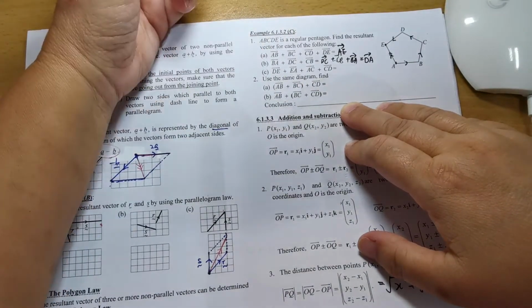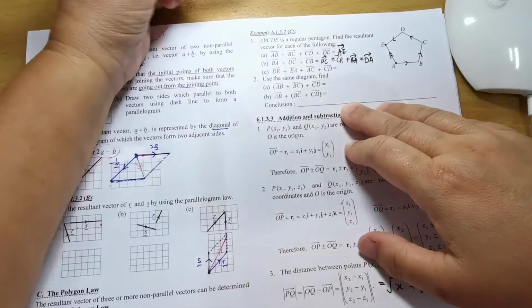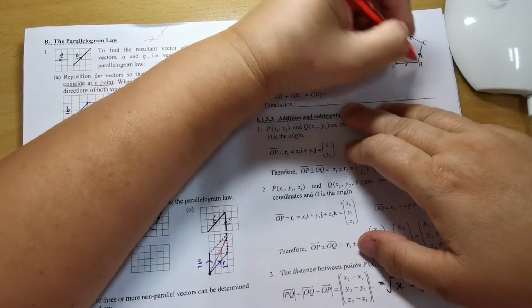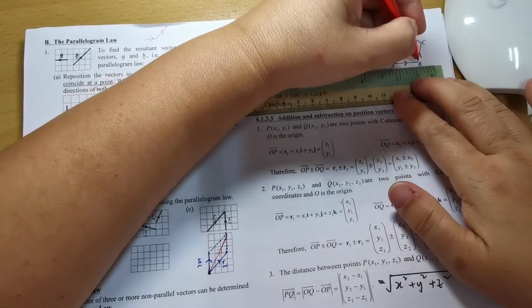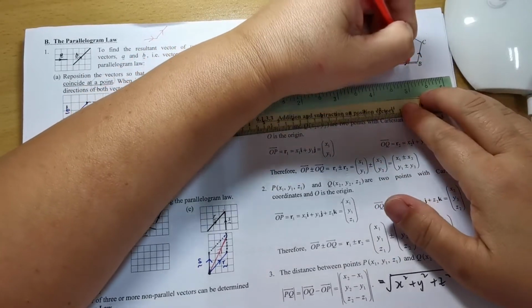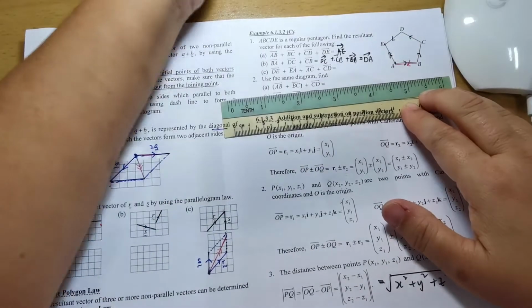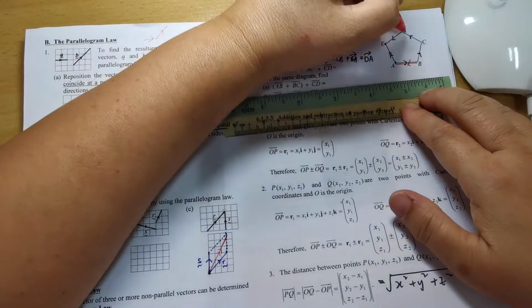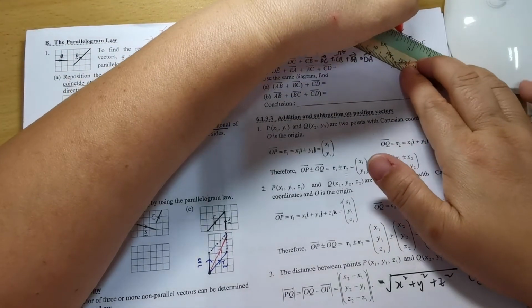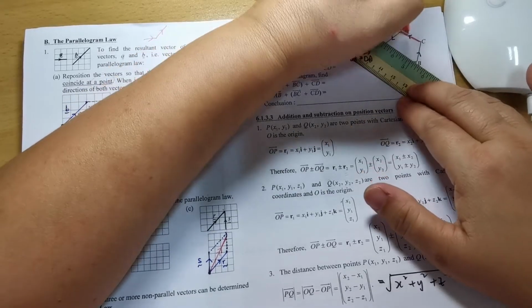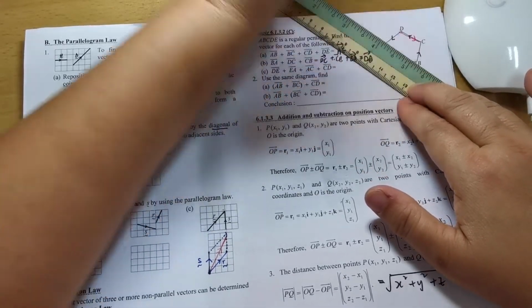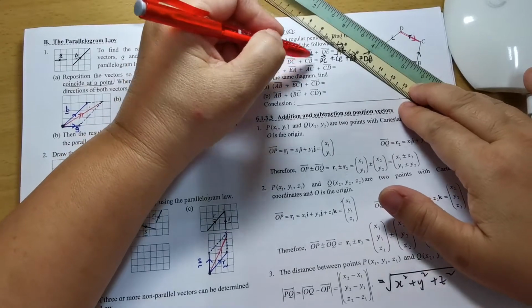If from the diagram, how to see? Very simple. I use the red color one. BA means here. This direction, BA. Next one is DC. So DC is here. Follow the alphabet for the direction. So DC, like this. The third one is CB.